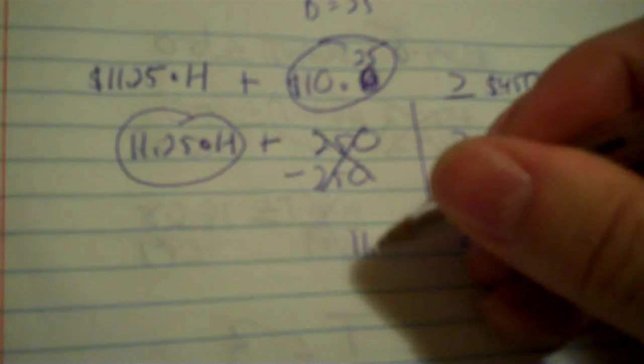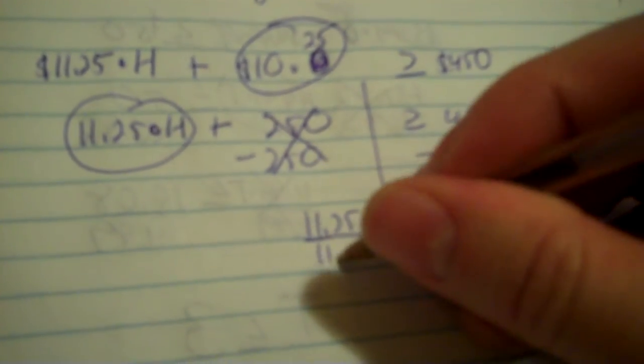Now I can solve it. H has a times 11.25 and a plus 250. So the sign will not be switching. I have multiplication, but by a positive, so the sign's not going to flip. So first I'm minus 250, minus 250, line up the sign. It's going to be 200, and then 11.25 times H. So then I divide by 11.25.